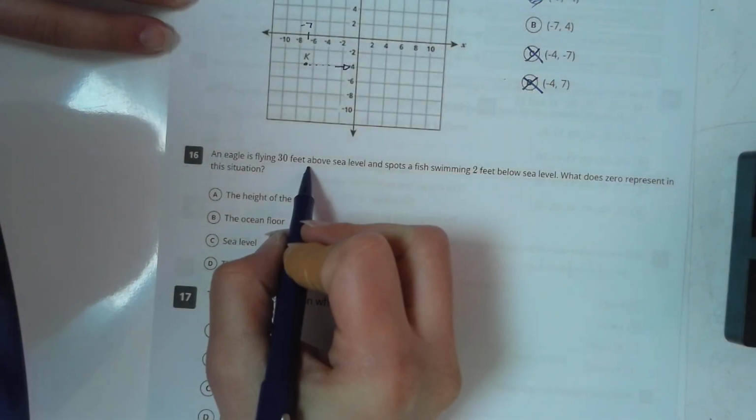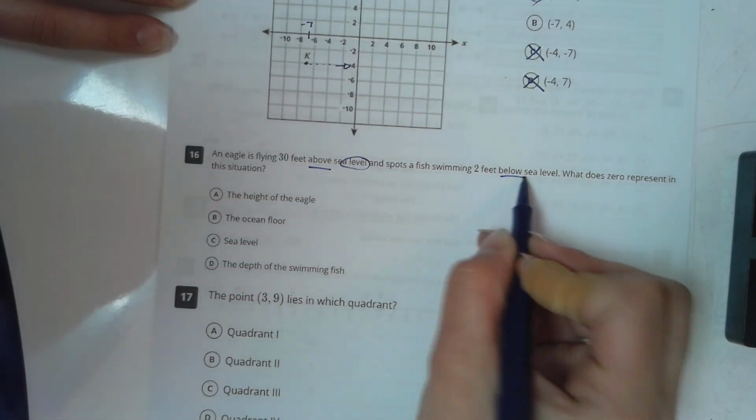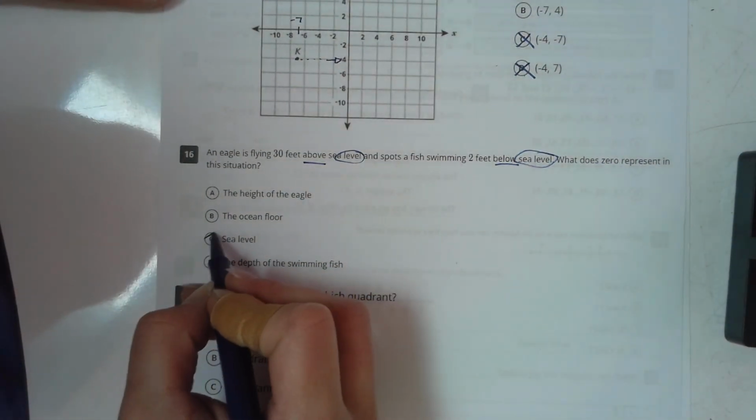Number 16, an eagle is flying 30 feet above sea level and spots a fish swimming 2 feet below sea level. What does 0 represent in this situation? So we're talking about above sea level and below sea level, which would mean that 0 would represent sea level.